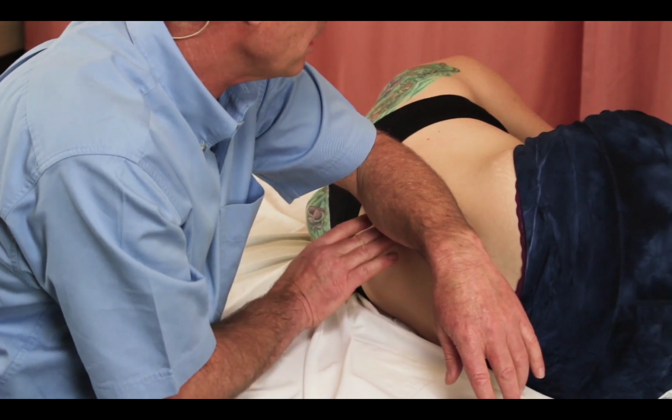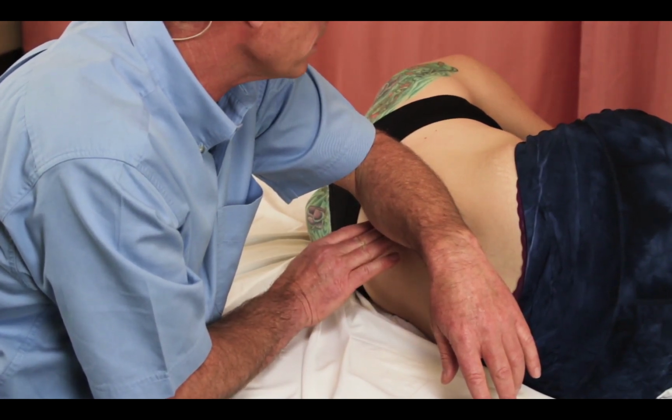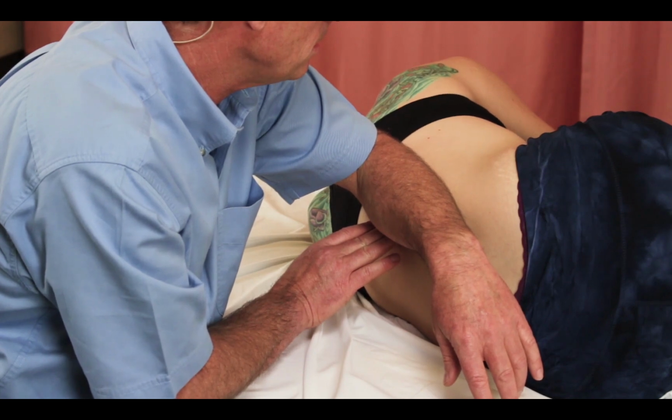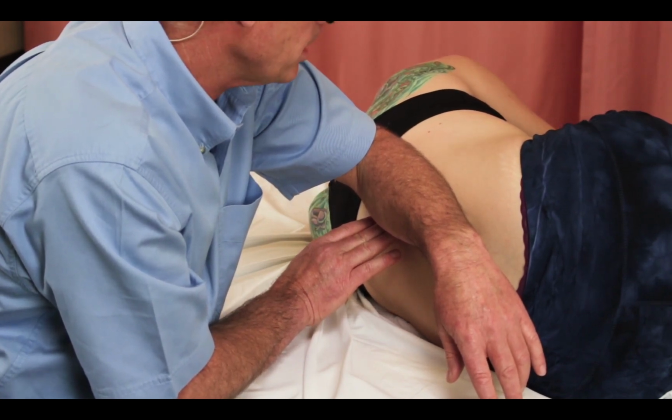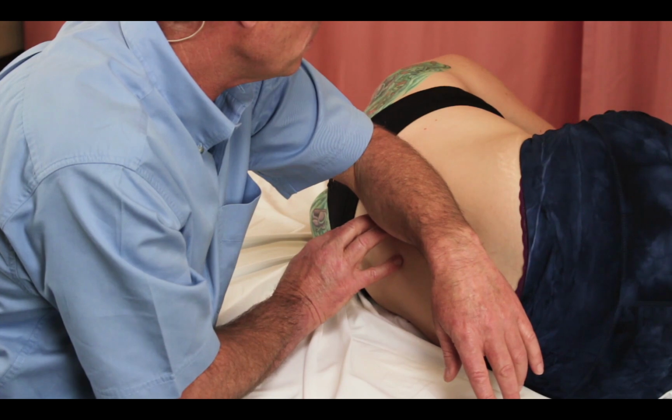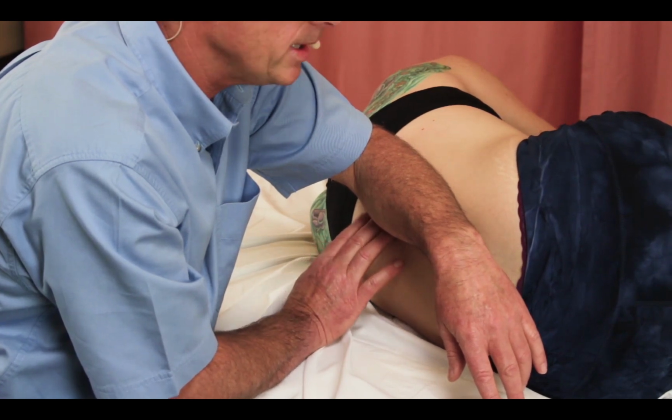So yeah, as you exhale, you can send this vertebrae backwards toward me. And then, that's great. We put her in this position.